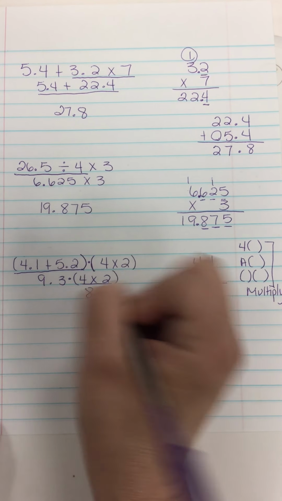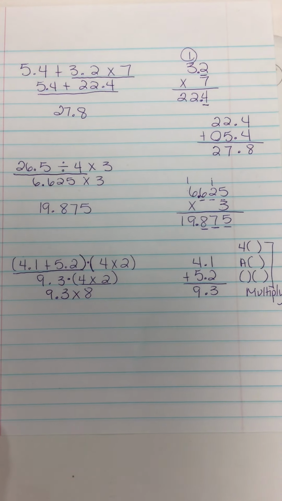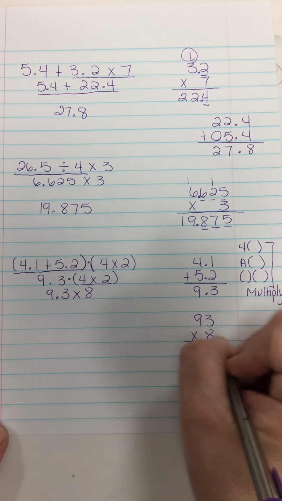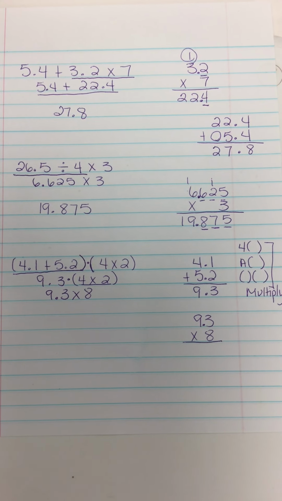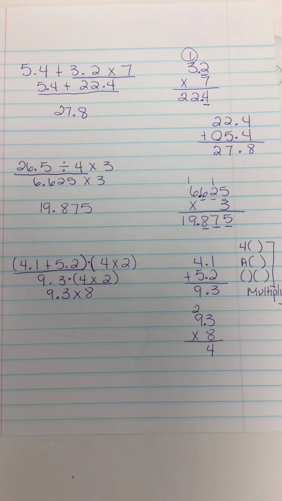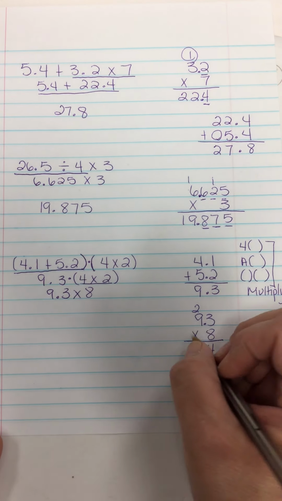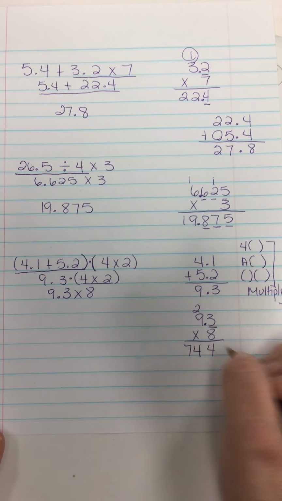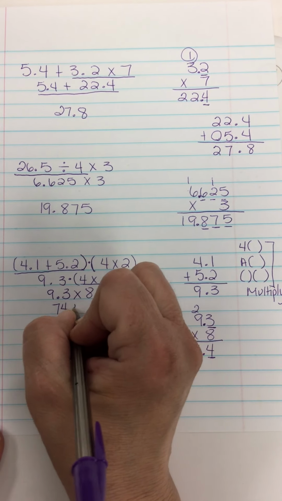4 times 2 is 8. So now it's 9 3/10. We'll put an X this time, times 8. So 93 times 8. Now place my decimal. Okay. 8 times 3 is 24. Now we have to do 9 times 8, which is 72, plus 2 makes it 74. We have one decimal, one place behind it. So 74 4/10.